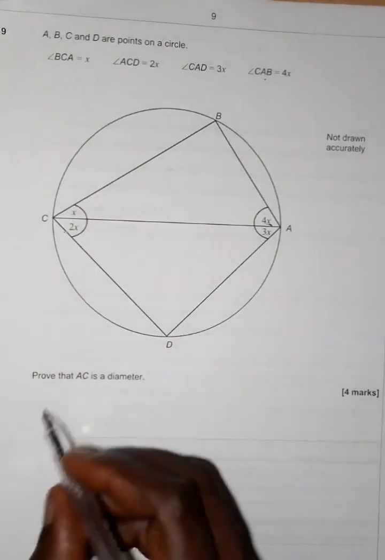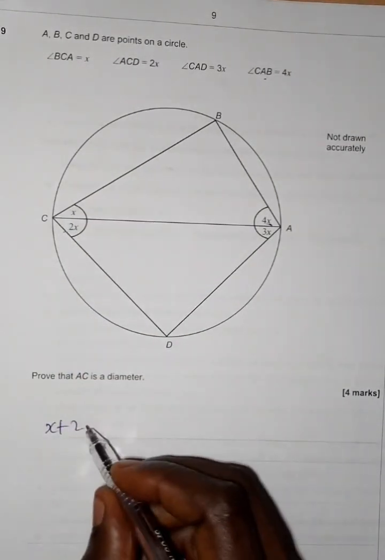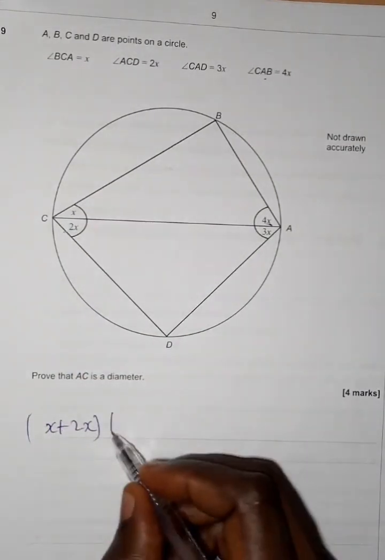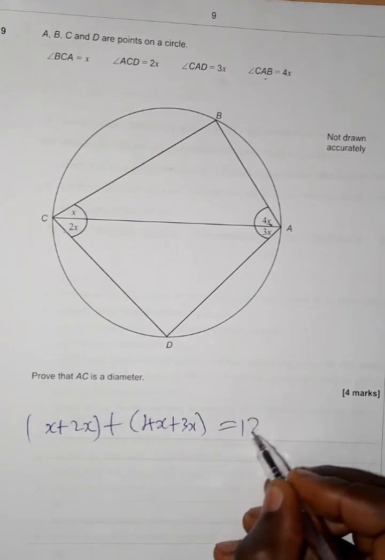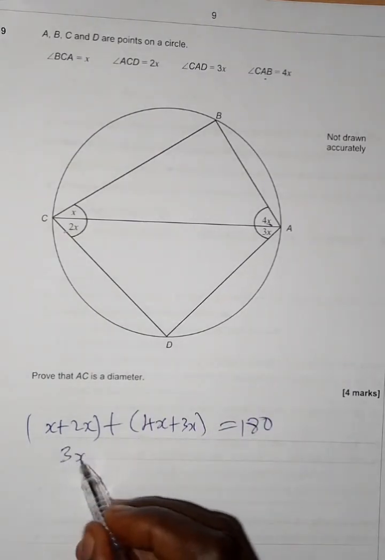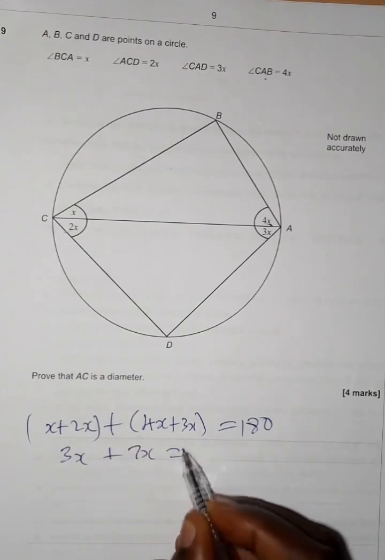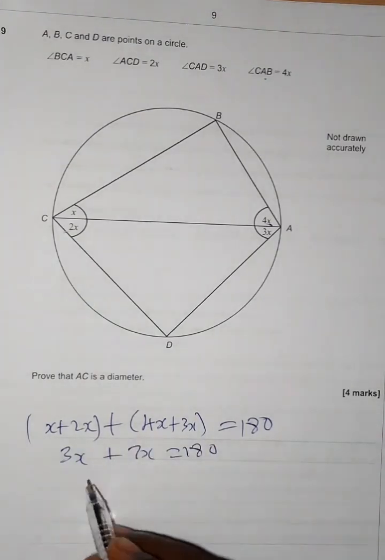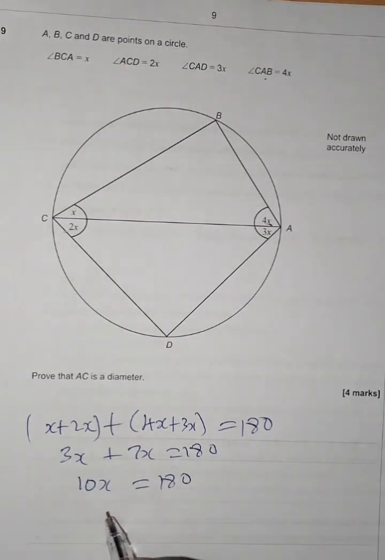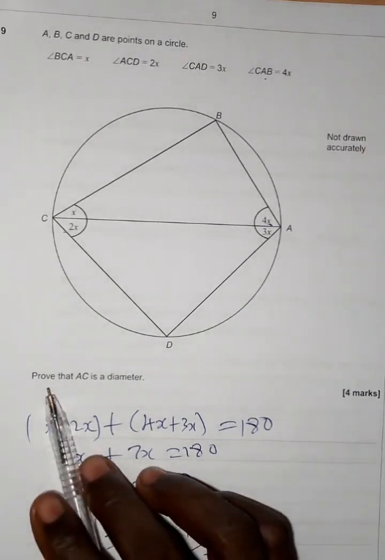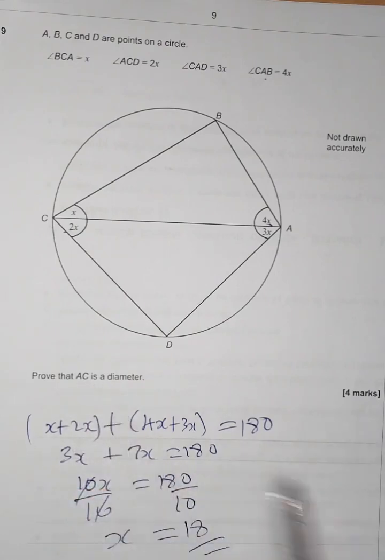So in this case, this will be x plus 2x, plus bracket 4x plus 3x in bracket, equal to 180. So this will be 3x plus 7x equal to 180. So in this case here, we have 10x equal to 180. We divide both sides by 10, this cancels this, and our x here is 18. So if we are asked to prove that AC is a diameter.